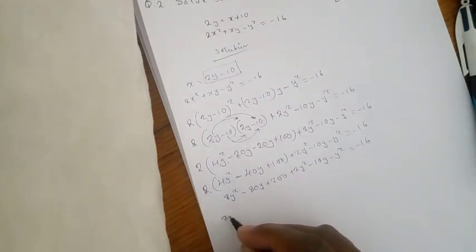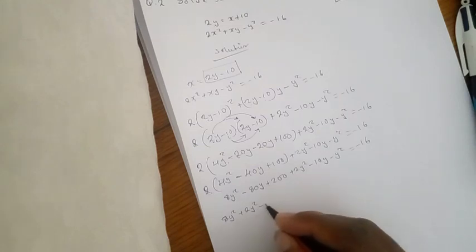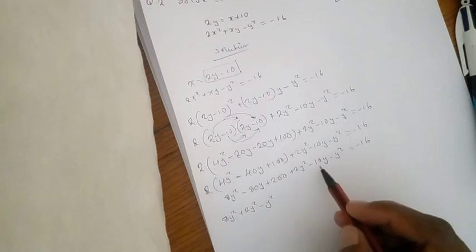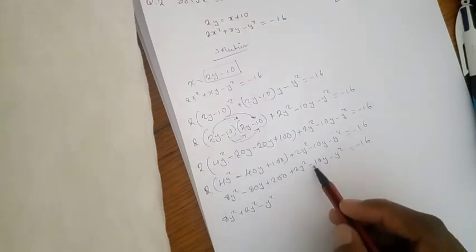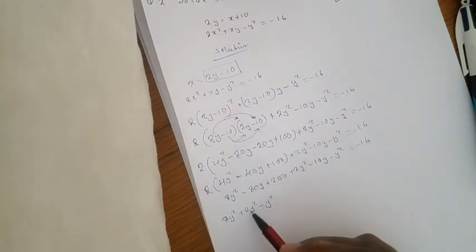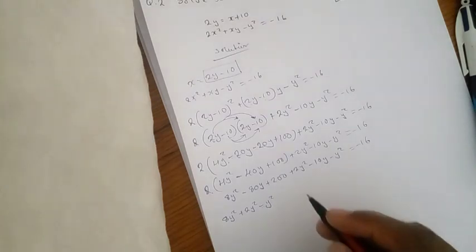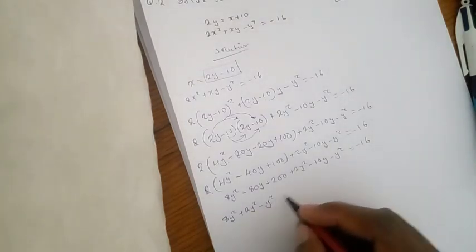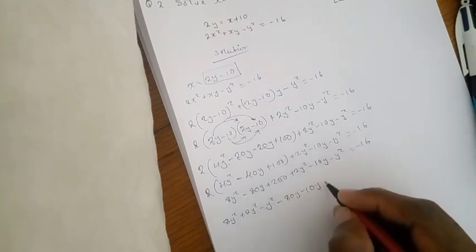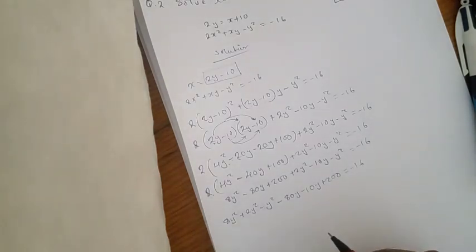So we are going to say 8y square plus 2y square minus y square. Remember, when you are grouping the like terms in this situation where there is no equal sign, you have to maintain the signs. The signs don't change. Negative y is still negative y, and positive 2y square is still positive 2y square. Nothing has changed. You're just grouping the like terms so I can easily simplify. The next one will be negative 80y minus 10y. Then I have positive 200 is equal to negative 16. Then go ahead and simplify now.